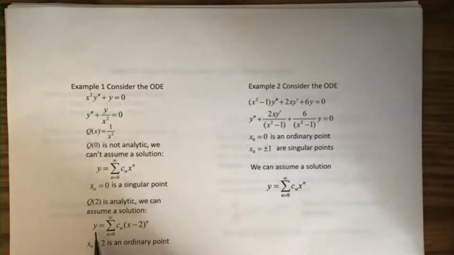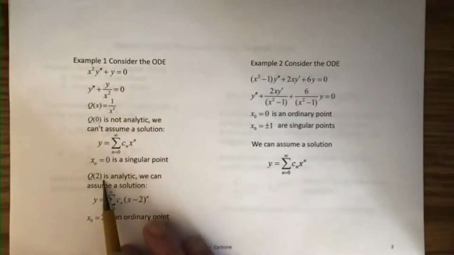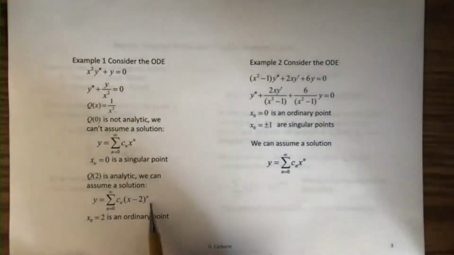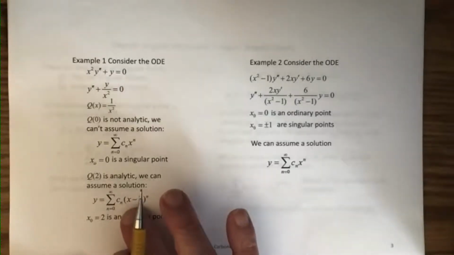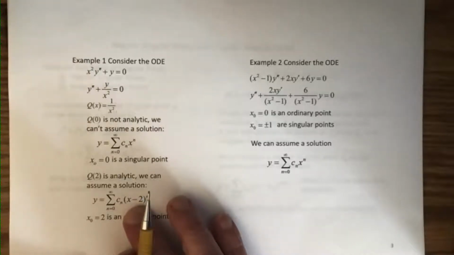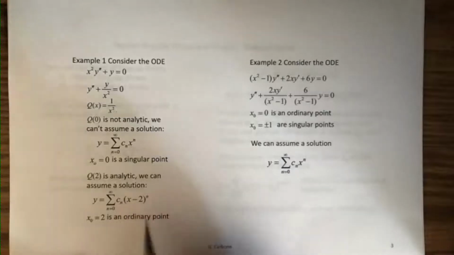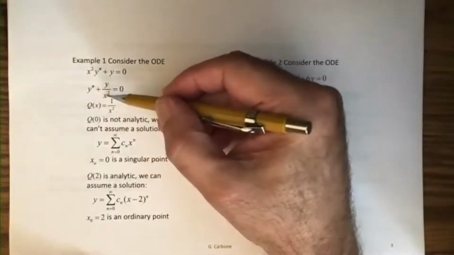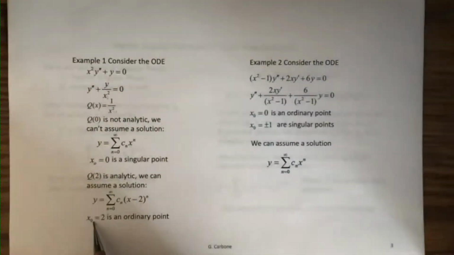Now, if I put 2 in here, 2 is analytic. In other words, 2 is a good point. So if I want, I can assume a solution in powers of x minus 2 to the n. I want you to understand this. You can assume a solution around the point 2, but I can't assume a solution around the point 0, because of this here. So actually, x of 0 is an ordinary point.